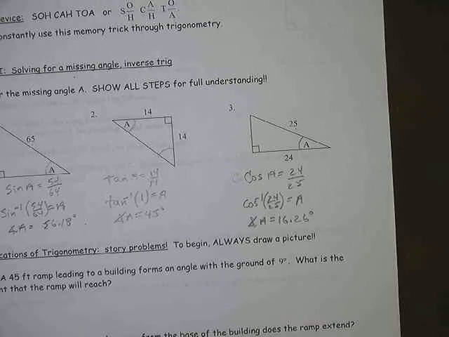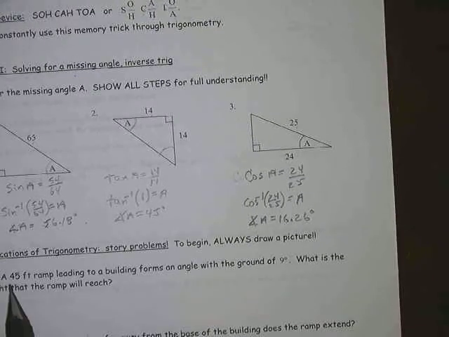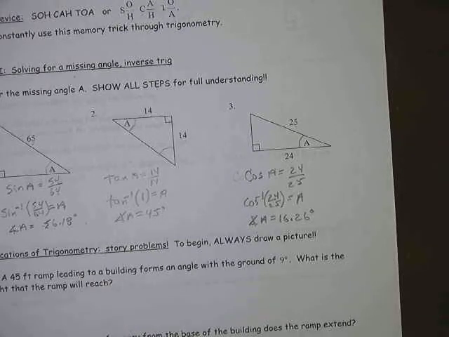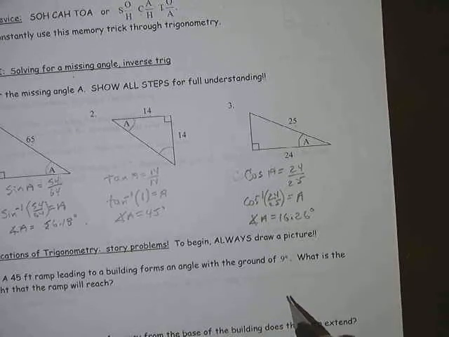Okay, then the rest of this packet has a bunch of problems that I want you to work as an assignment, but I'm going to do the next two as an example, and then I want you to finish off the rest of them on your own. So trigonometry is really, really useful for applications, because remember, with trigonometry, you can find angles if you know sides, or you can find sides if you know angles, and this is really super helpful.